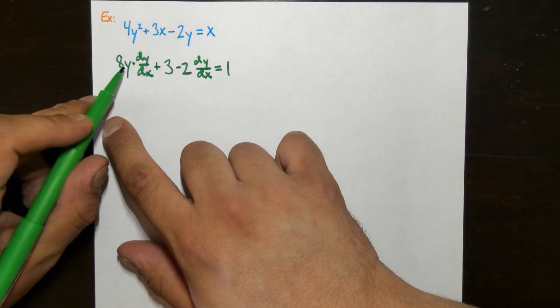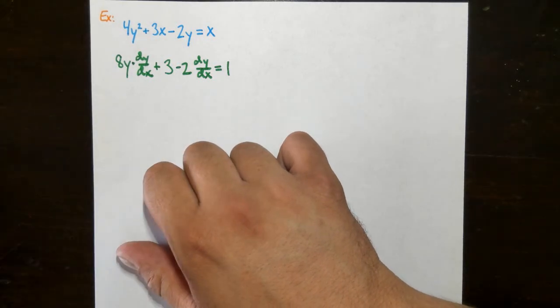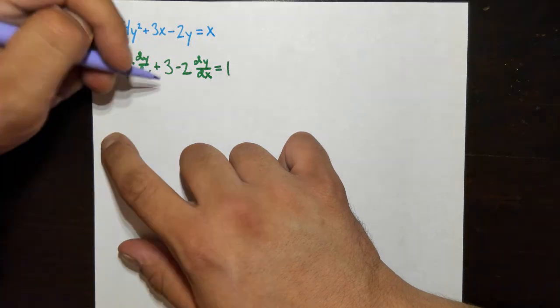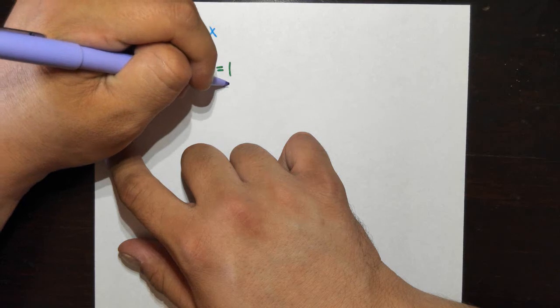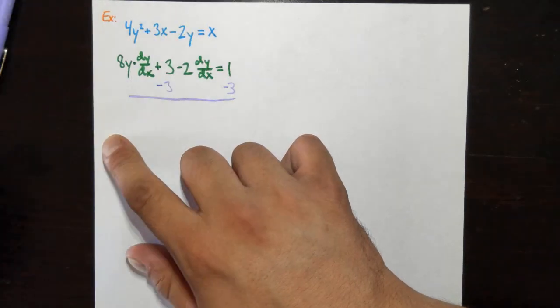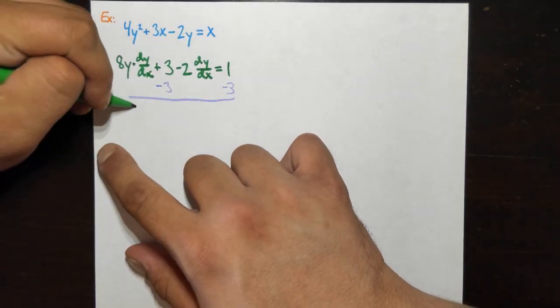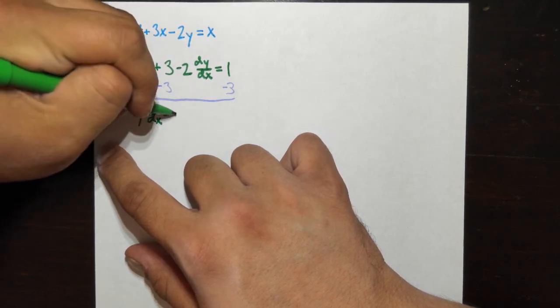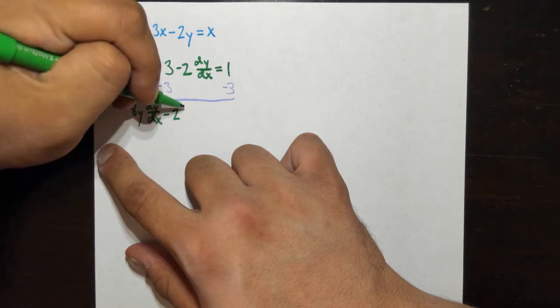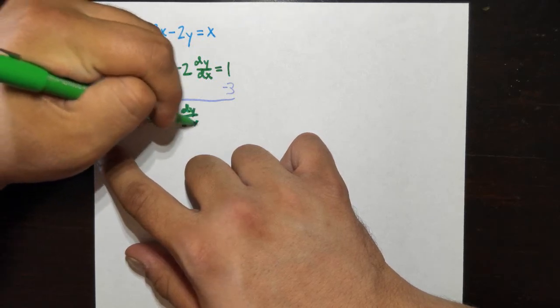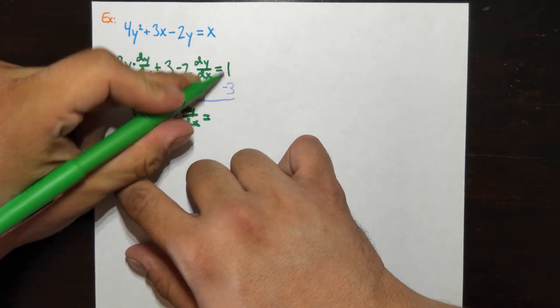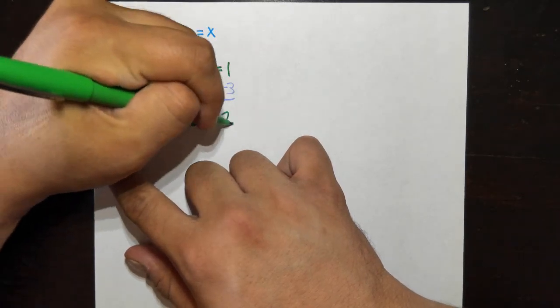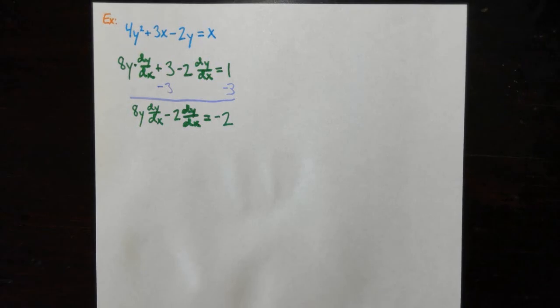So now let's move all of our terms that don't have a dy dx onto the right side. So I'm going to subtract 3 from both sides. That's our only term here. And we have 8y dy dx minus 2 dy dx is equal to, let's see, 1 minus 3 is going to be negative 2. All right. Now let's factor out that dy dx.